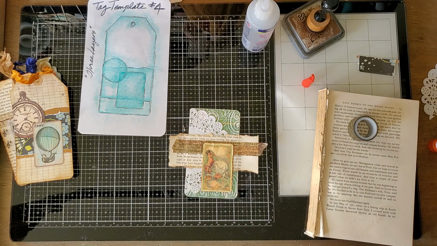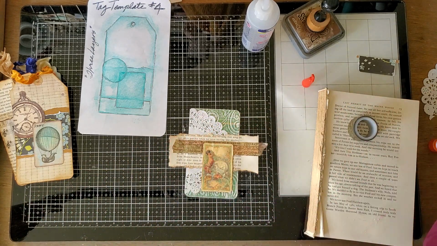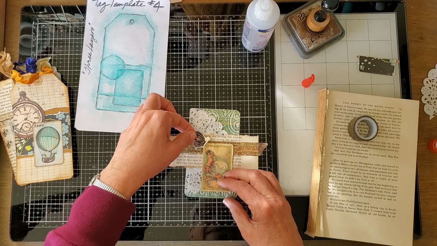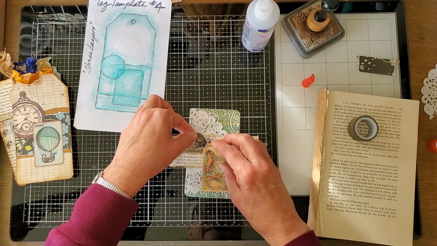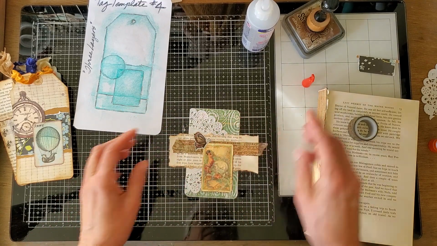I may just have to look for something. Maybe another butterfly. Yeah. Maybe we'll go with another little butterfly here. If I can get it off. There we go. Okay.